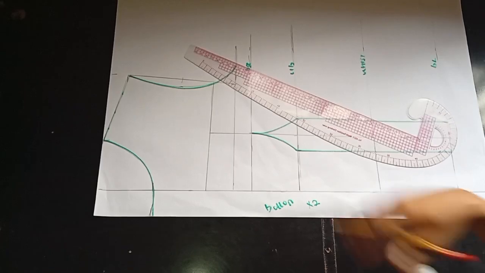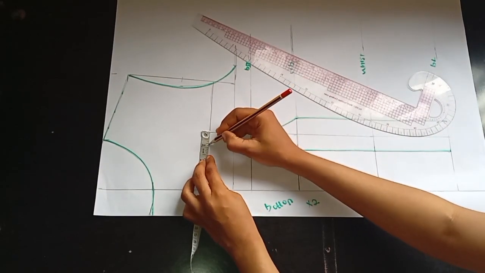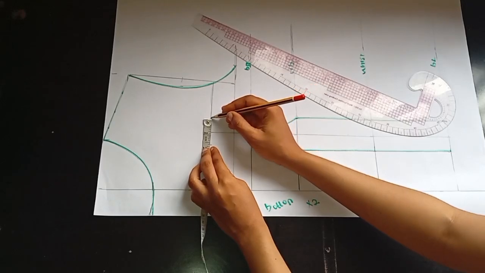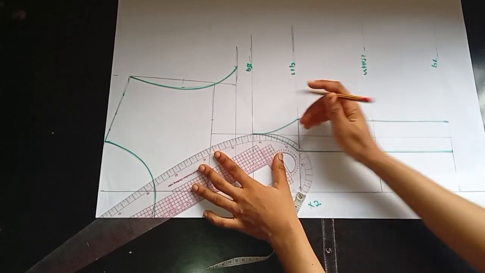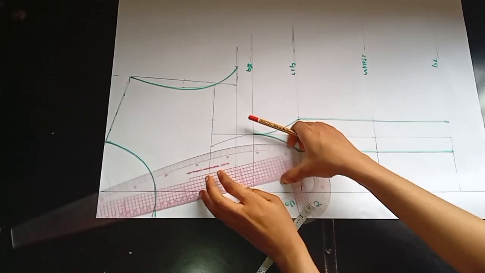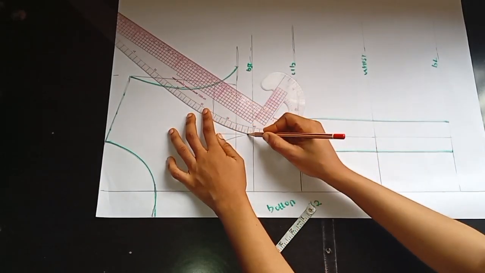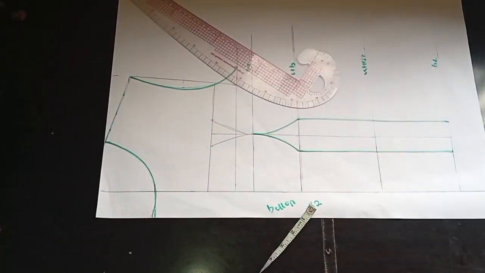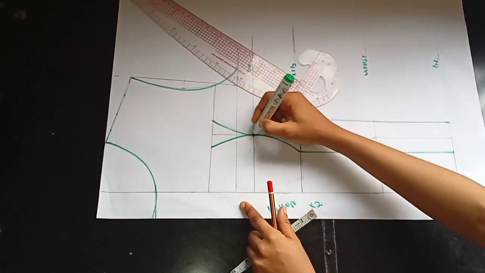Now, the next step is to mark your dart. For my dart, to avoid much caping on this pattern, I'm using 0.75 on both sides. If you're a plus size, you can use at least 1.25 or 1.5 here, because we don't want to take out much dart on this pattern, because this is more like a corset cup, a corset but in a shirt form.